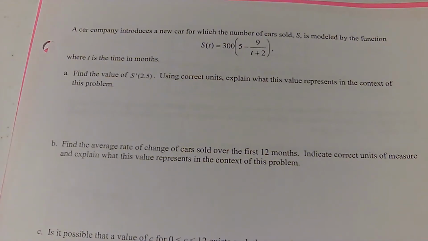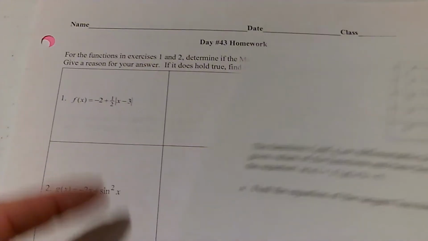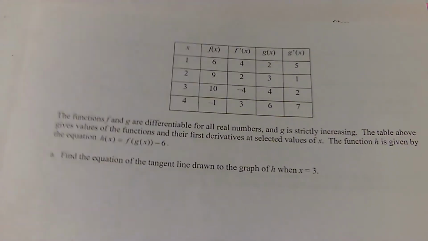I'm going to skip this example. It's very, very similar. And we're going to go to one where we're using a table.